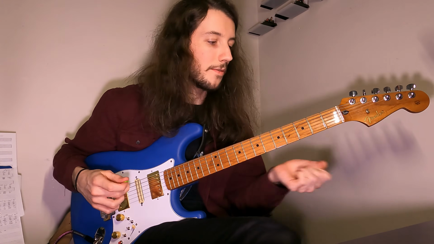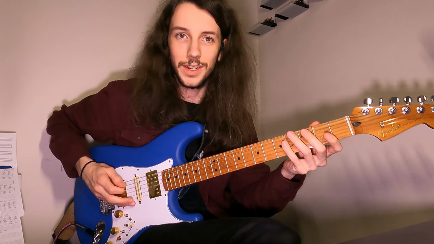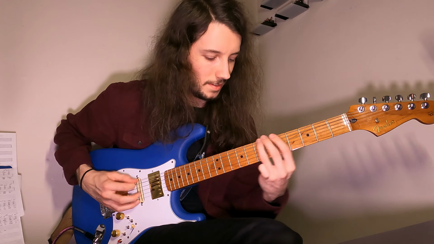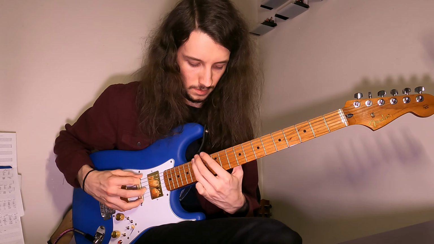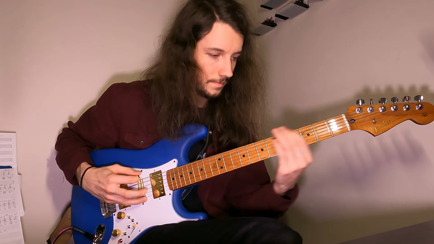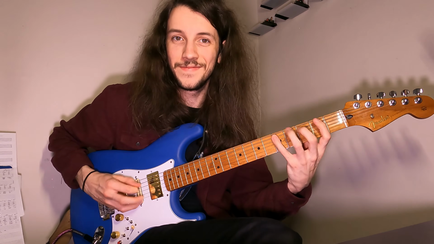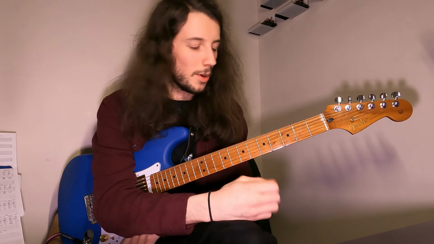That is the guitar equivalent, the guitar translation, if you will, of this. It's just a lot easier to reach it all in that smaller frame.